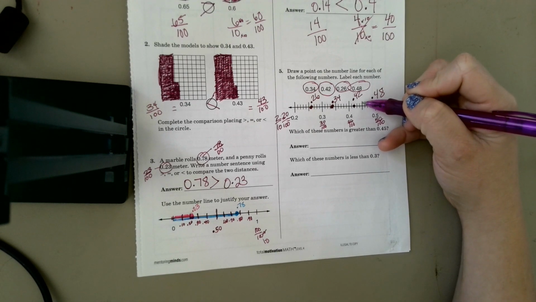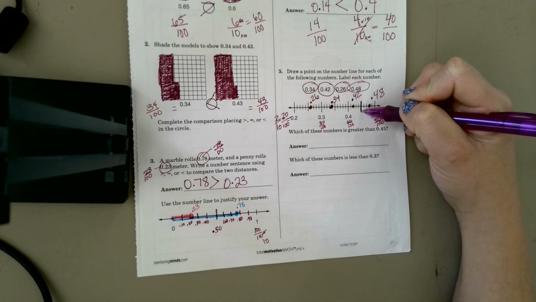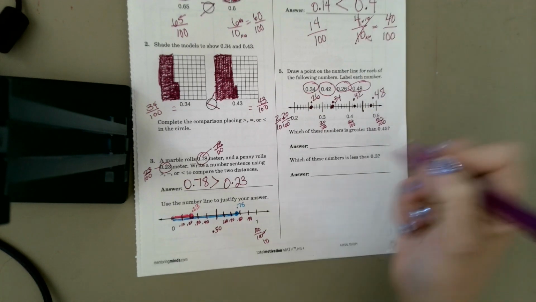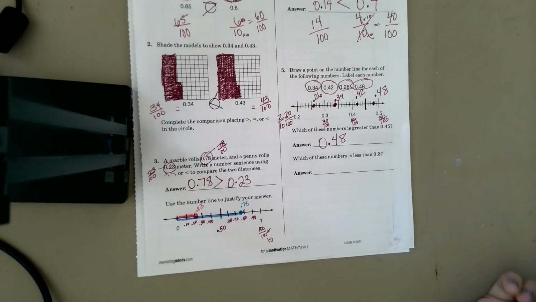Okay, so we've got to find 45 hundredths. It's going to be right here, and which of those is greater? So that's going to be anything to the right side, and it looks like 48 hundredths is the only one that's larger. Okay.